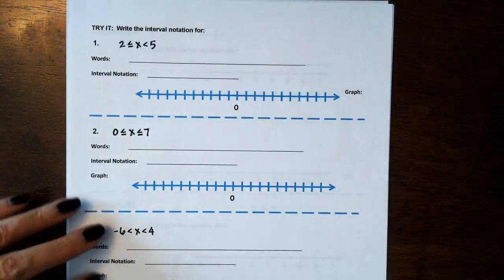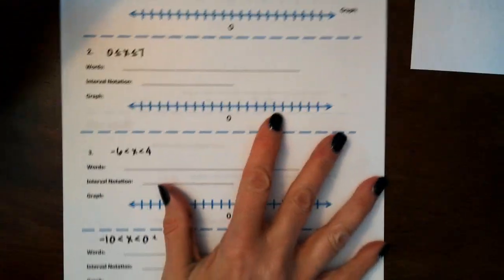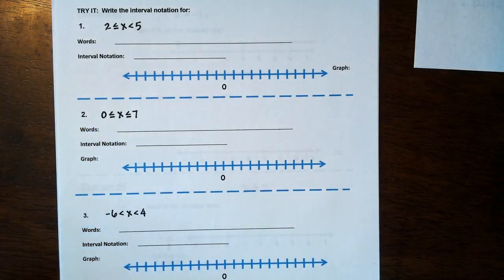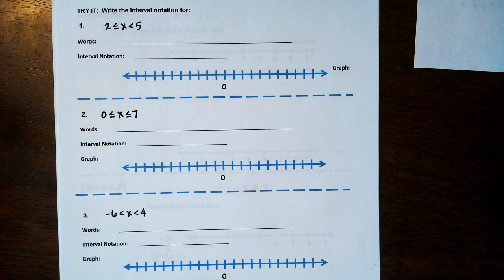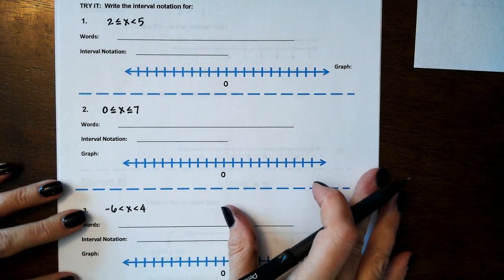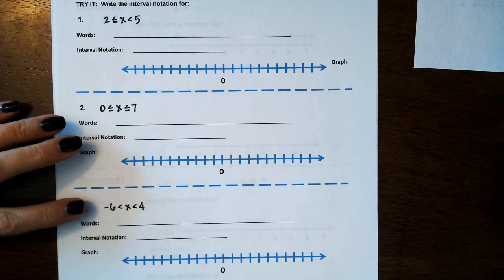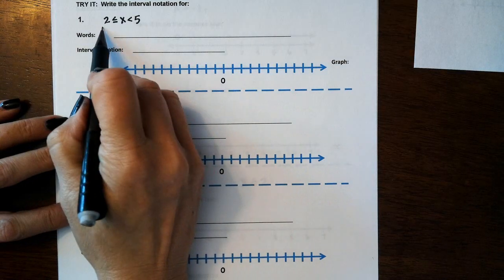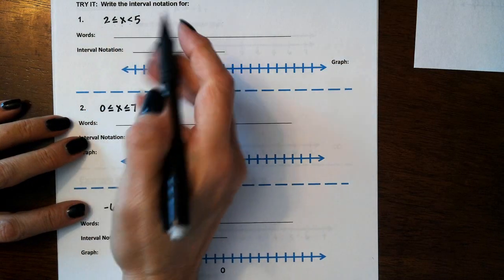Hopefully you found that pretty easy. So let's just go through it. Okay? For number 1, and I'm not going to write all of these out word for word. I'm going to abbreviate a little bit just to make it go faster. But we've got 2 is less than or equal to x, which is less than 5.